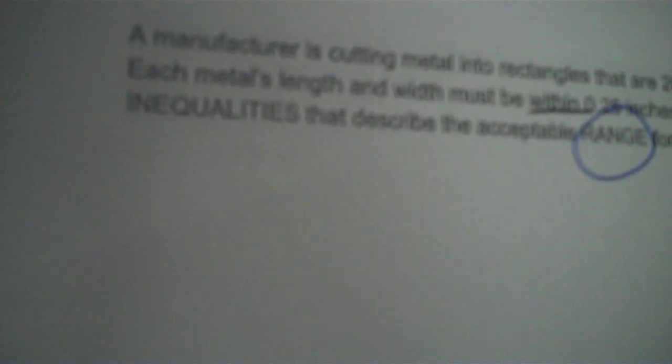Now, when it's asking for the range, you want to first go to a number line. You're not going to put 0 in the middle, though. 0 makes no sense for length and width. Just leave that open for now. So you're going to go to a number line for both of those.